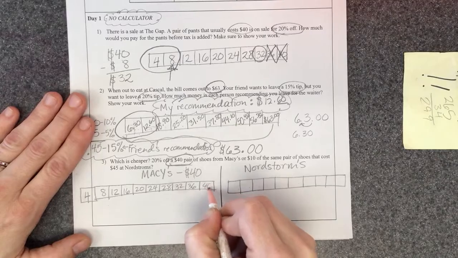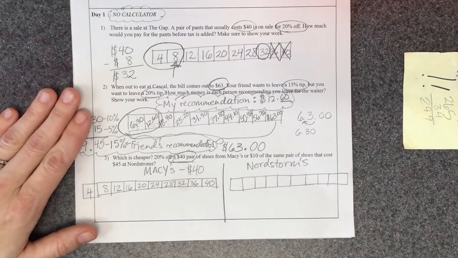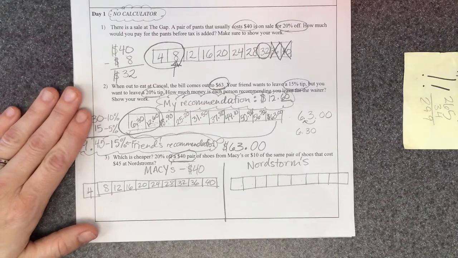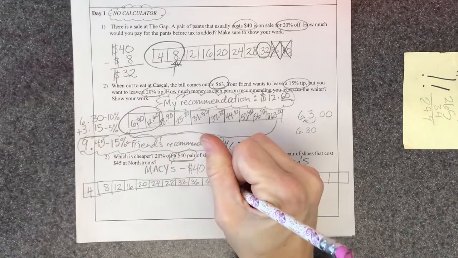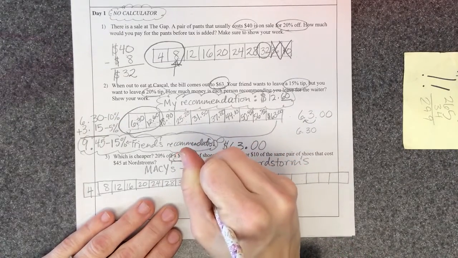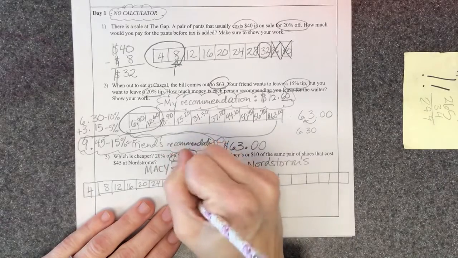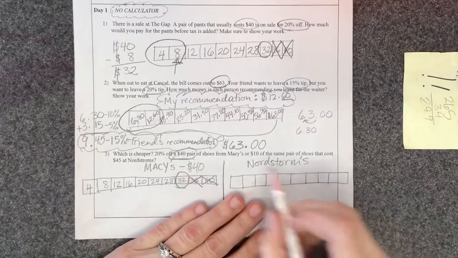All right, it's 20% off, so how many boxes should I cancel? 2. 20% off, right? So each box is 10%. Bye-bye. Here's our price. 32. Yeah. All right. So let's look at Nordstrom's.